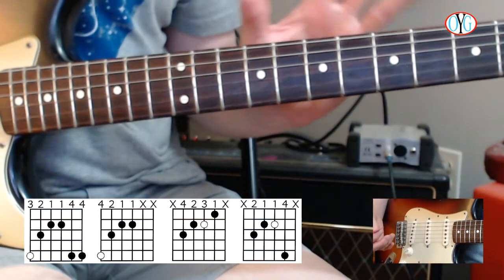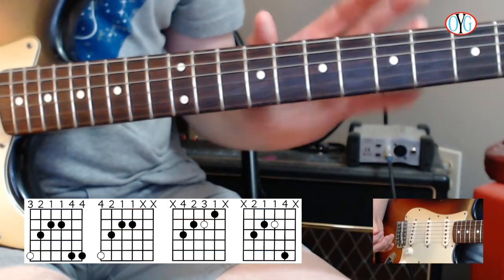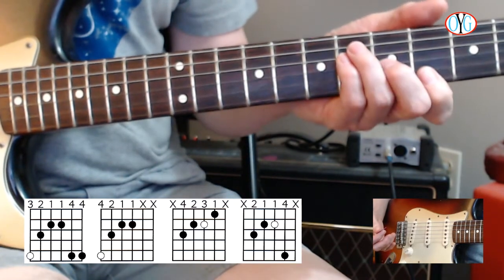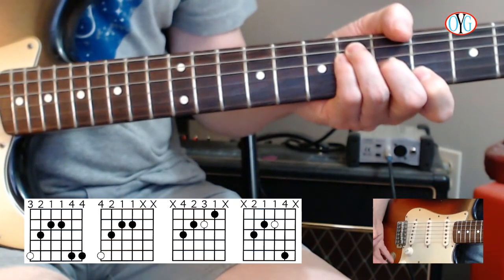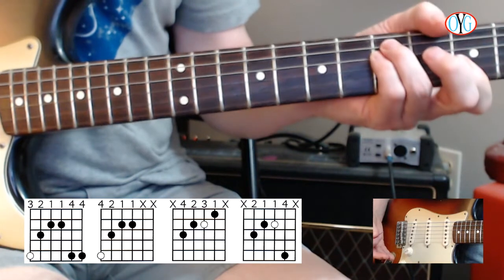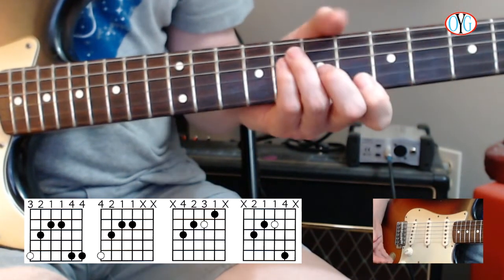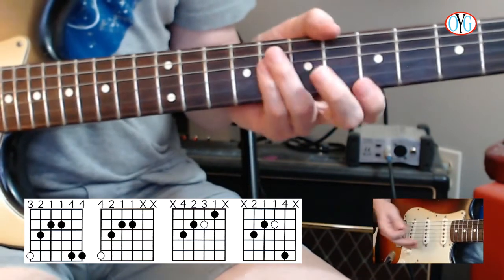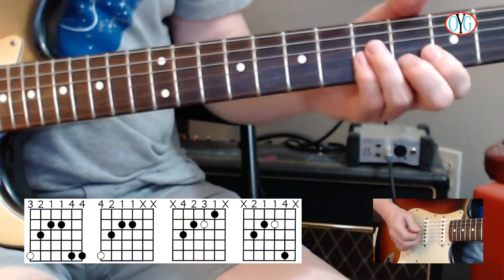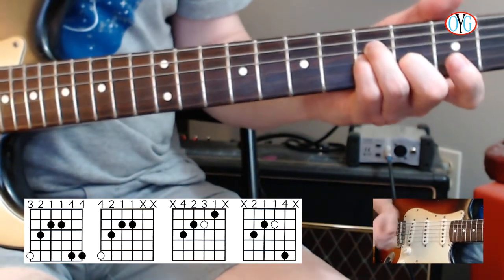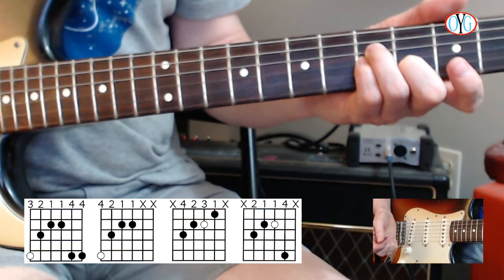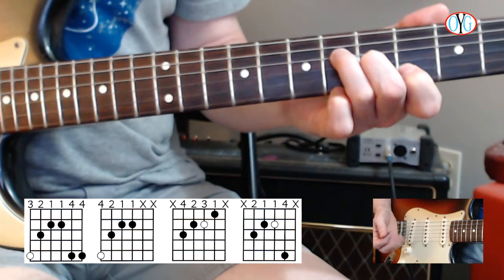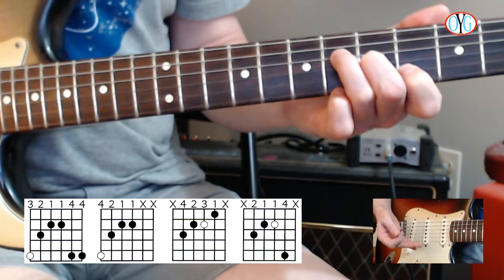So we've changed the progression. Now we've got a C minor, and we're going to add a couple of majors here. A flat major, a G minor, and a B flat major. So we're going to use partials here for this. First, we're going to start with the A form of the C minor, and we're going to go to the E form of the A flat.